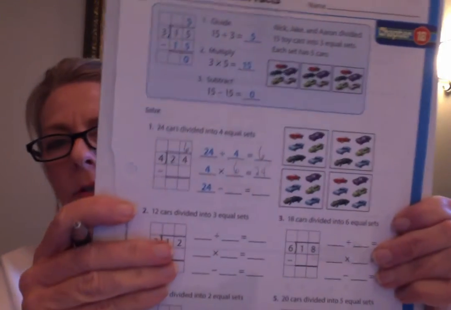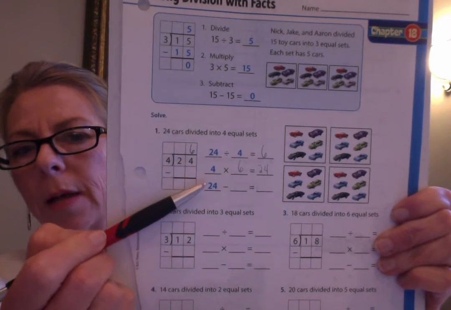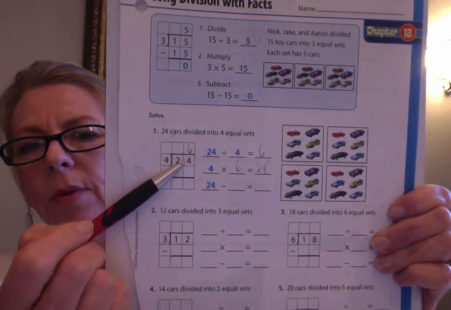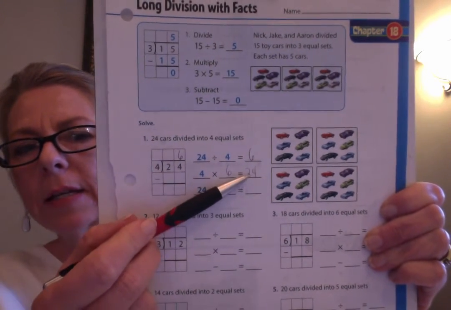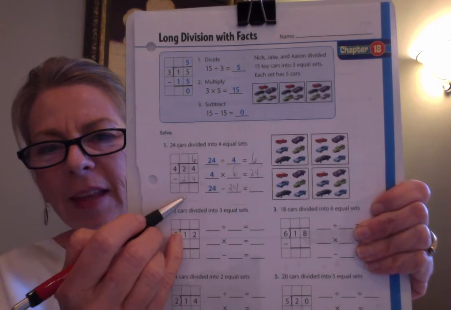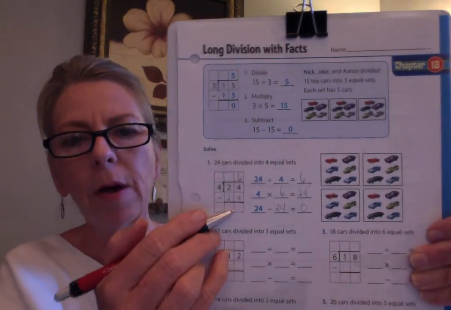All right, and now do you remember what the next step is? Dad did his job, Mom did her job, Sister comes next. So she's going to take this 24 and subtract the 24. Sorry, after we multiply, we write the answer right here. Sorry about that. And then Sister subtracts those. So 24 minus 24 equals 0. And we can put it right here in the division frame also.